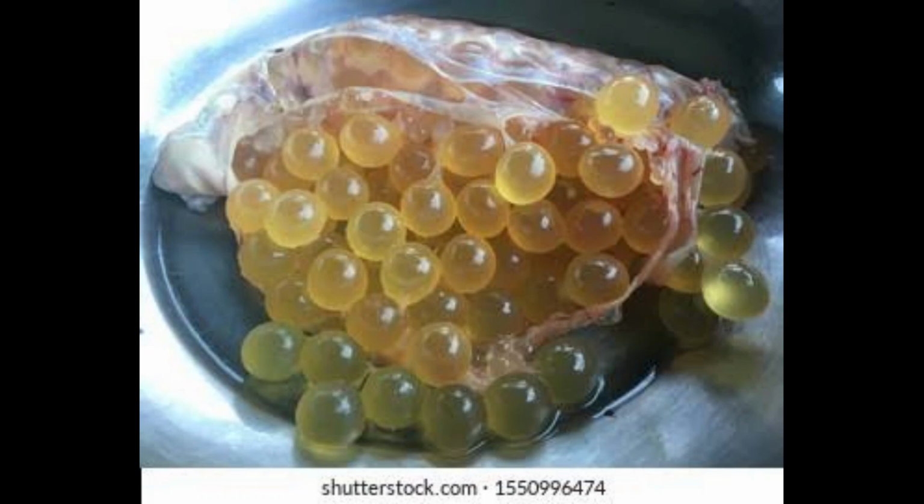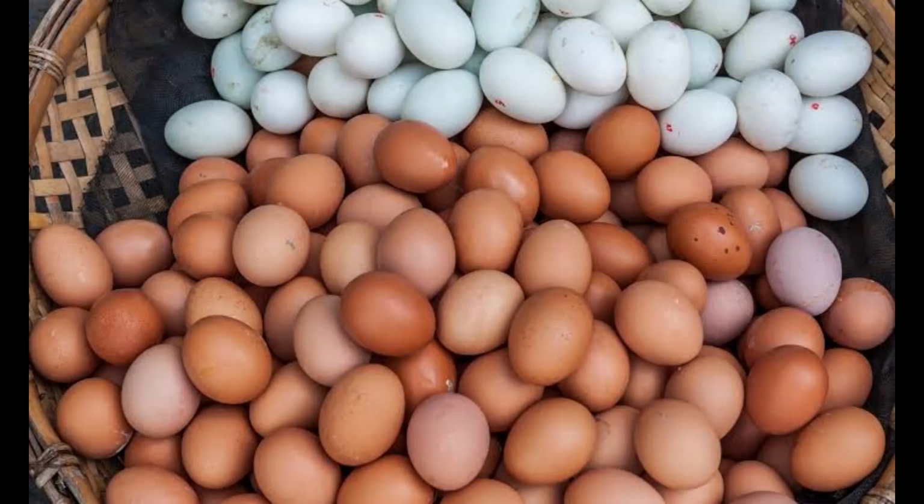So the specimen B, which is the fresh eggs of domestic fowl. Now this always comes in two colors. As you can see, you have this and you have the white one.